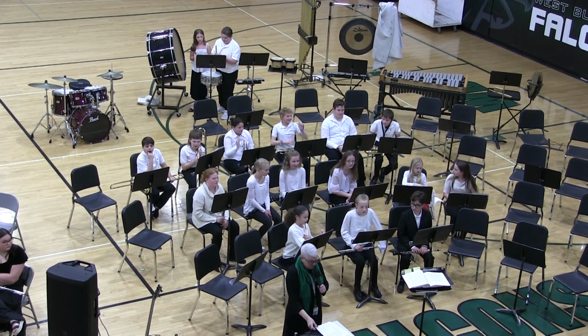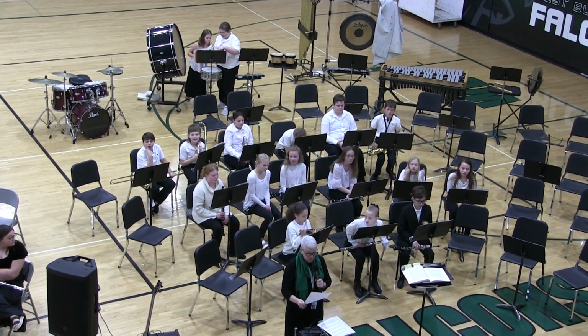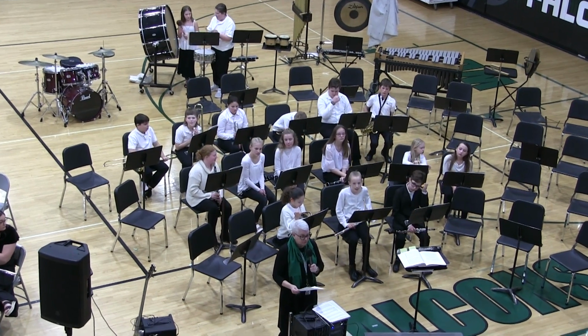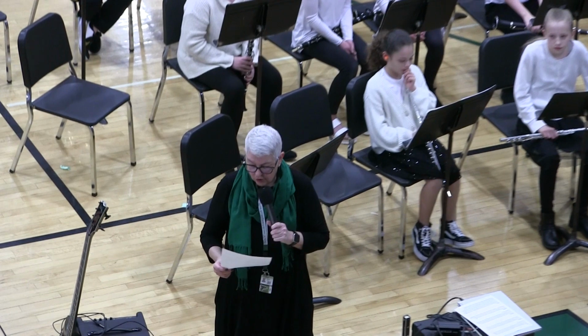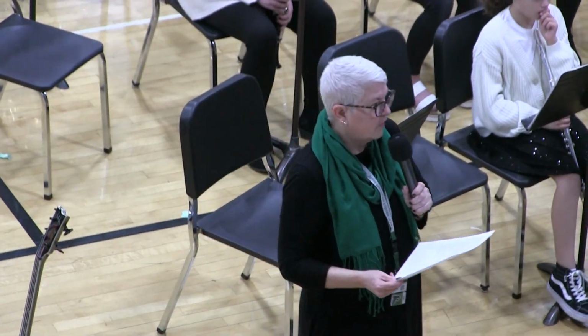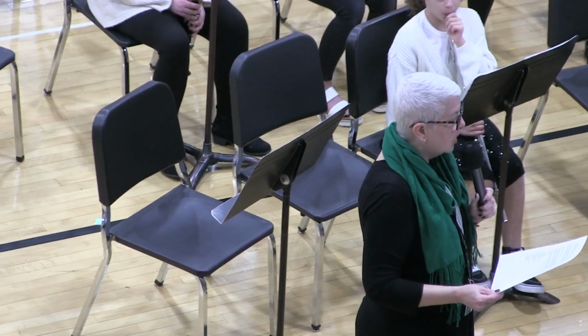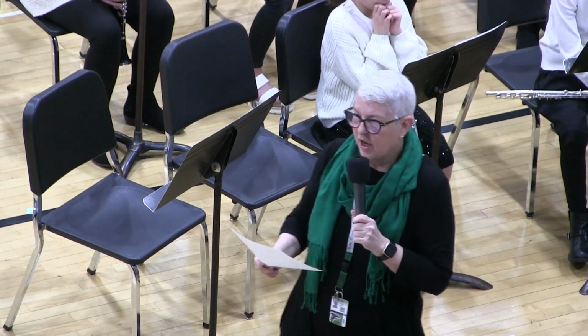Our second and final selection for the sixth grade band is called Folk Song Folks. And this one I'm going to test all of you. There are 12 folk songs in this collection, and you're only going to hear maybe 2 measures of it. Like la la la la la la la, that might be all you get. So I want to see how many you can guess. There are 12 of them.